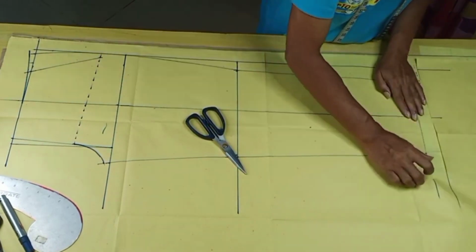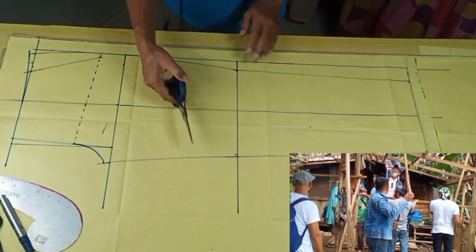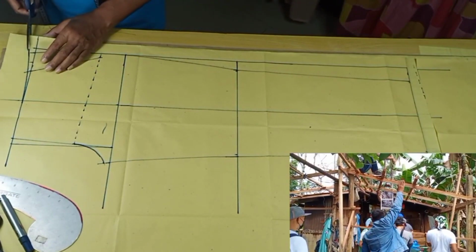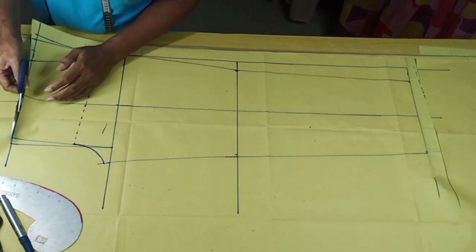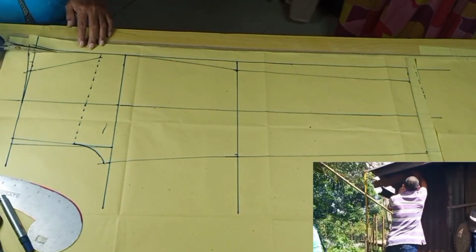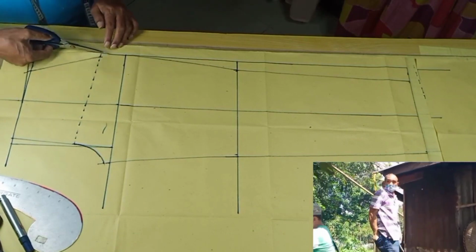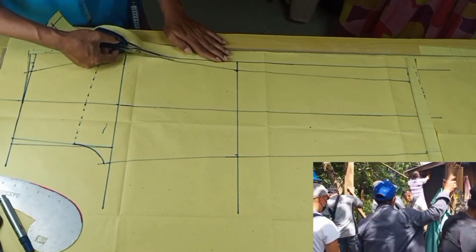After cutting the fold allowance, fold it in. Then start cutting from the waistline and at the side seam from top all the way to the bottom.